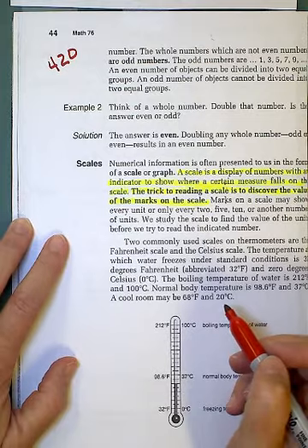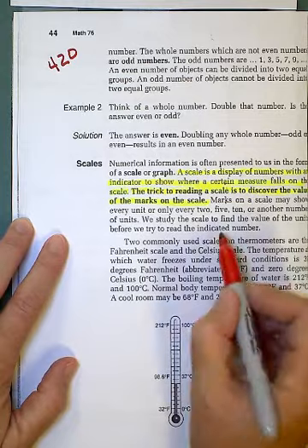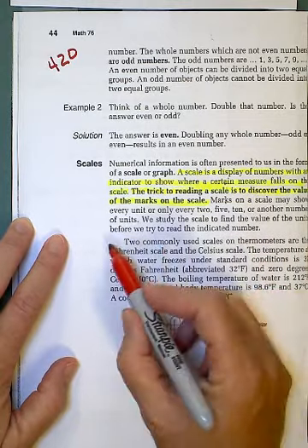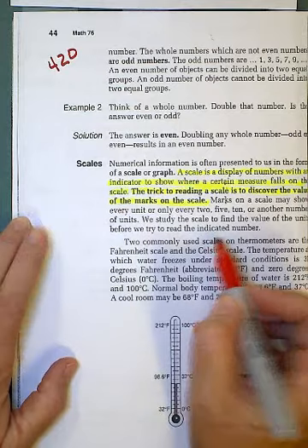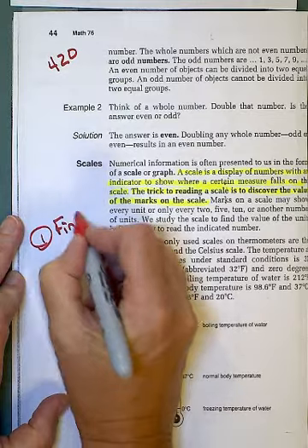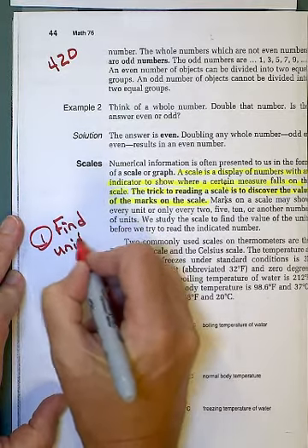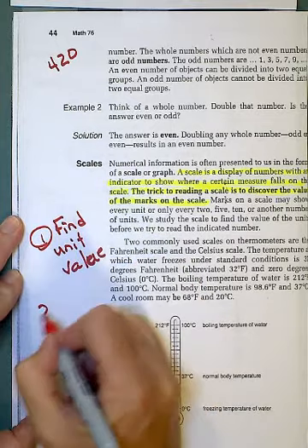So the first thing we need to do when we look at a scale is to find the value of the units before we ever try to read the indicated number. So the first step, find unit value. And the second step will be to read.